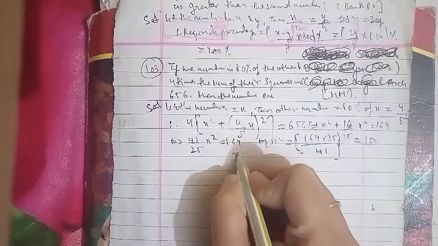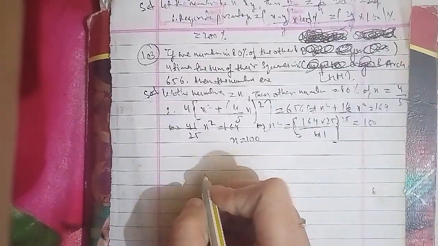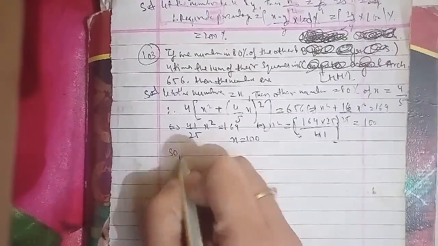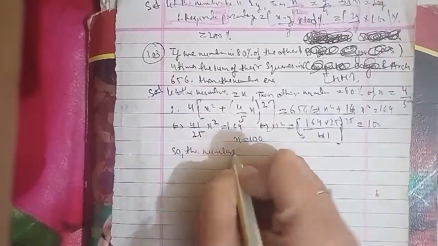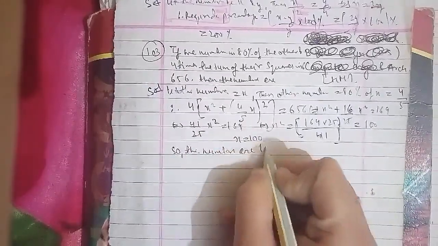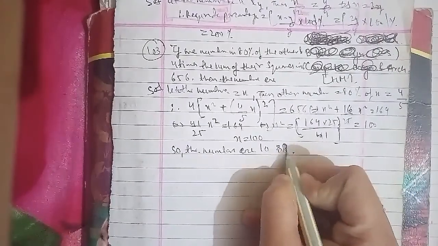So x equals 10. So the numbers are 10 and 8, that is the answer here.